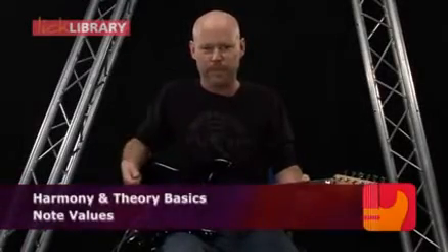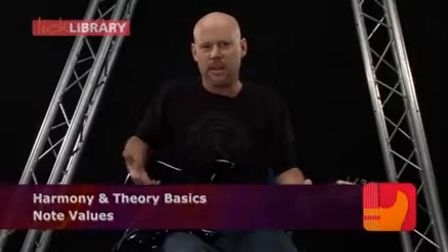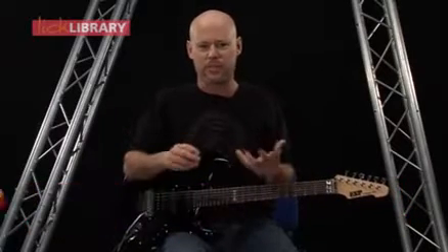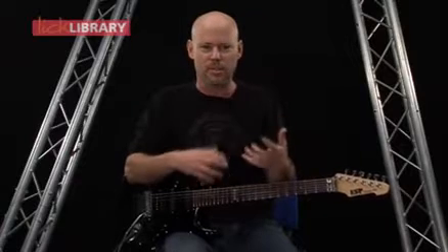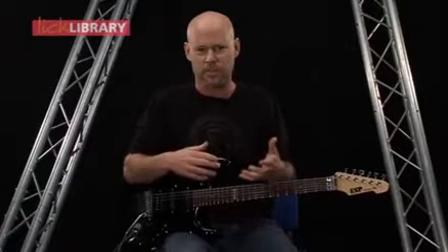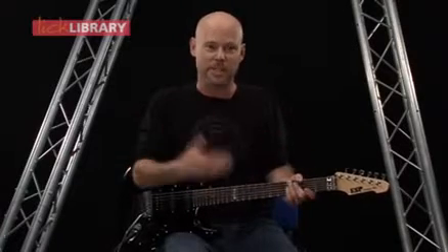Now we're going to talk about note values and rhythm. Just as clock time is divided into various units of measure, the smallest which is the second, so is musical time divided into various units of measure, the smallest which is the beat.